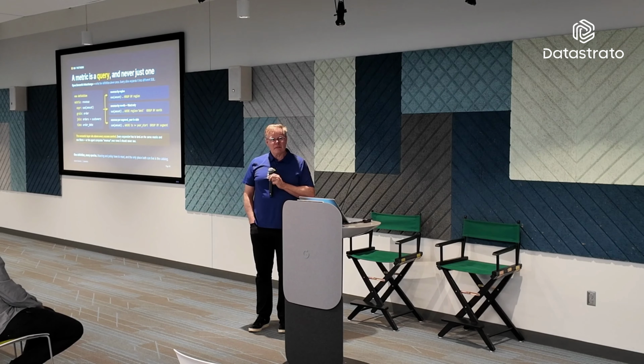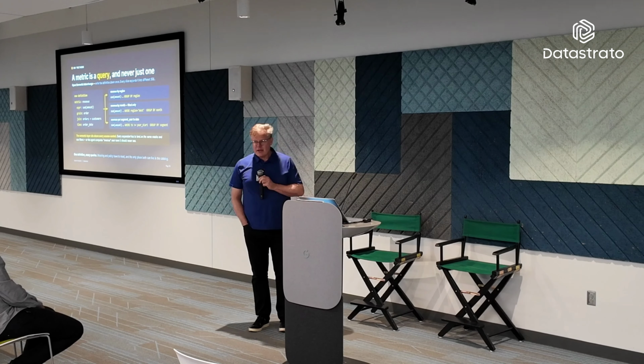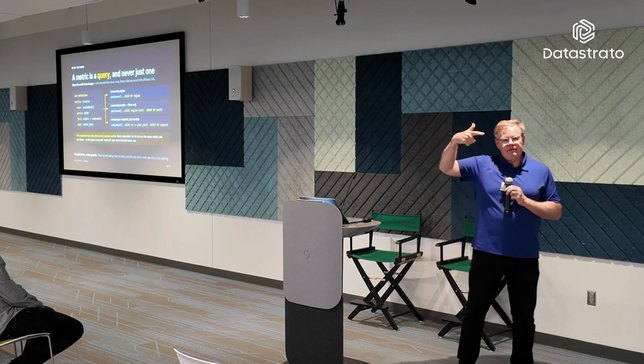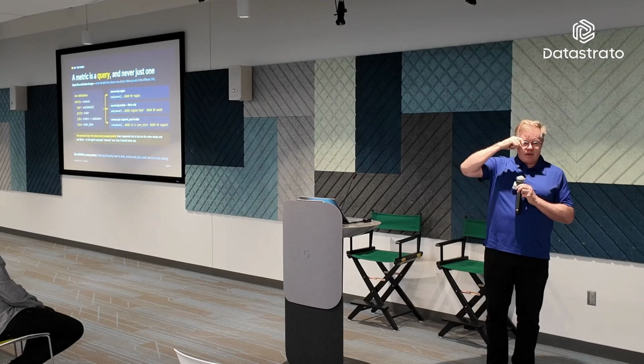I have a basic business term called revenue, and here's how it's computed. You do a join of this and this, and you look at this table, and you filter out this stuff, and it could be very elaborate. And then you will specify all of the other filters and aggregations that you want to apply.